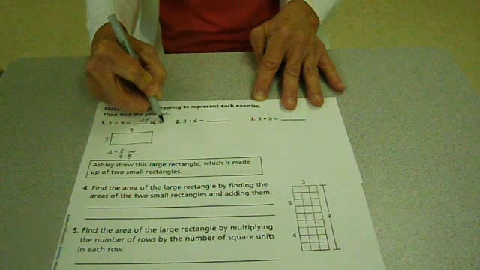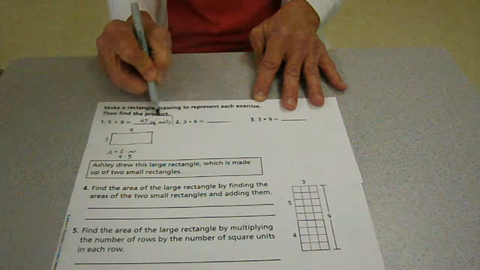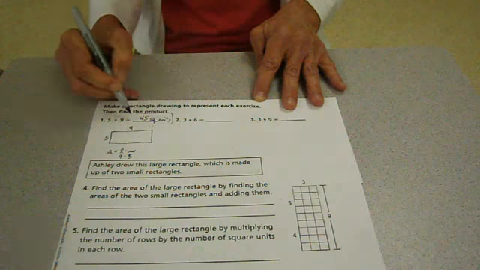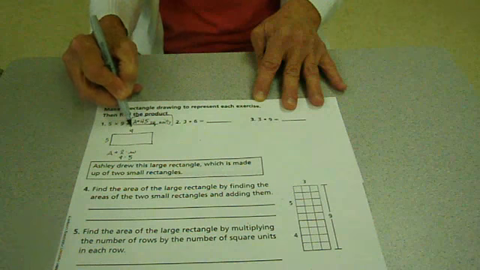And I'm going to write units, because it didn't tell me whether it was inches or feet. And then I'm going to put A equals and box my answer.